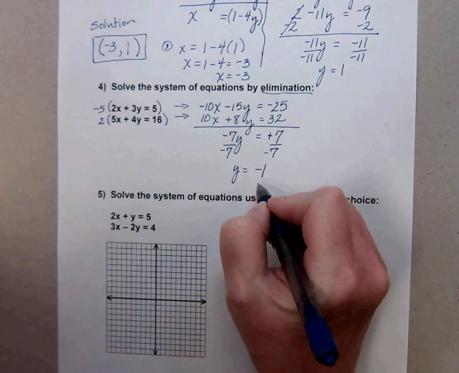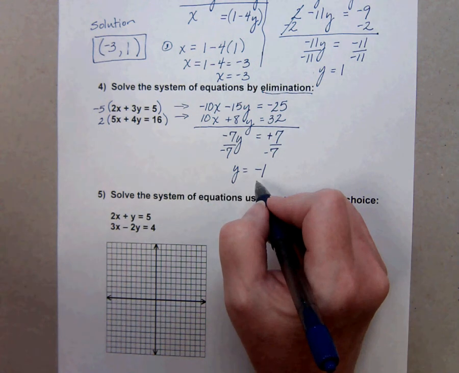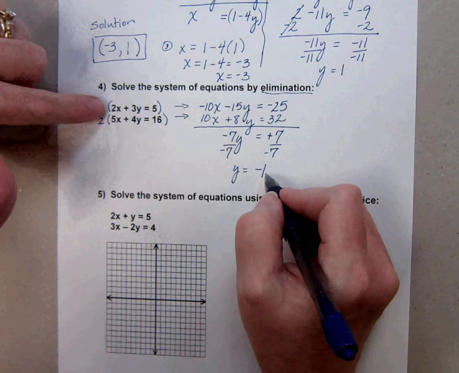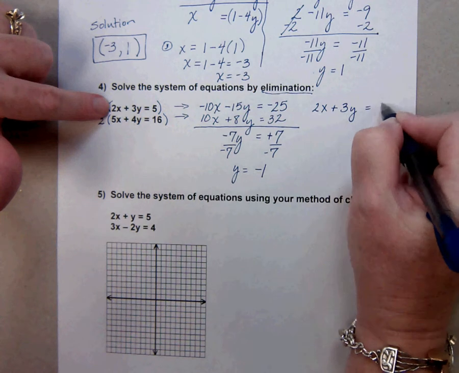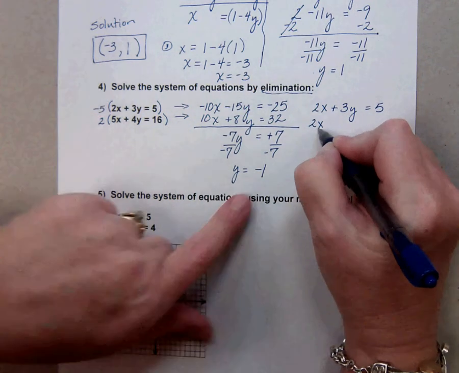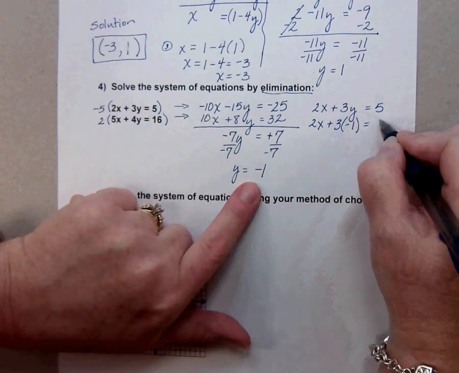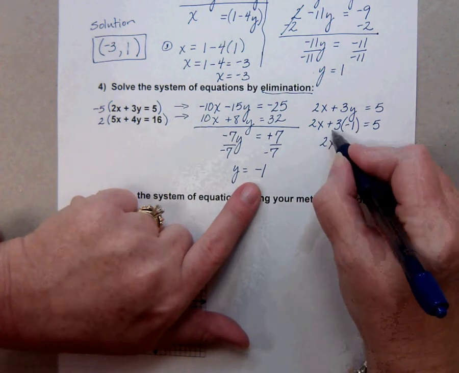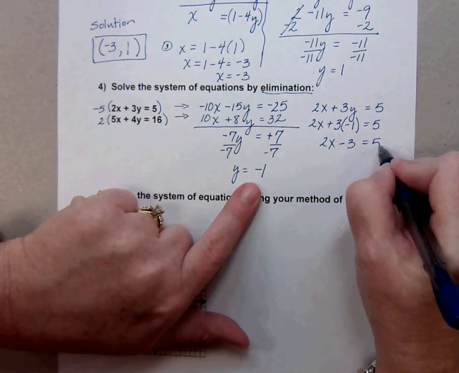Now remember, when you solve a system, you're not just solving for one variable. You're solving for x and y. So we have to go back and take one of our equations and replace or substitute the value for y. I think I'll go back to the top equation, and I'm going to copy the top equation, and then underneath it I'm going to replace the y value with a negative 1. So I'll just put a negative 1 instead of the y up in the problem. So 2x, make sure you multiply, and a positive times a negative would be a negative. So you get 2x minus 3 equals 5.